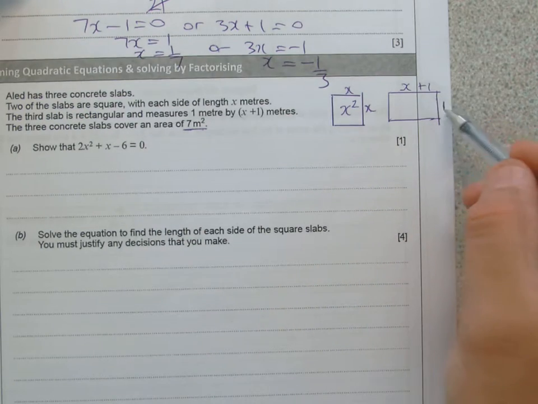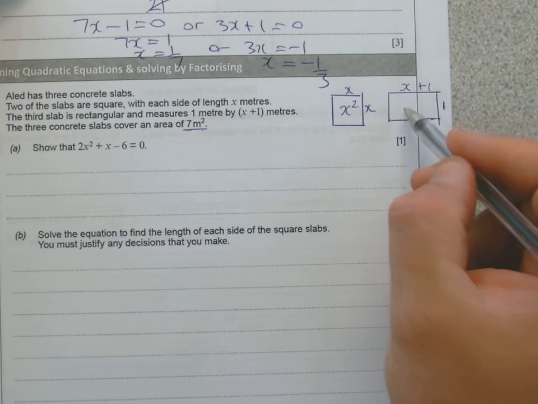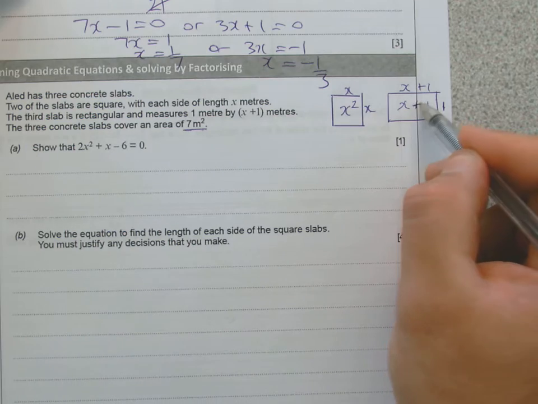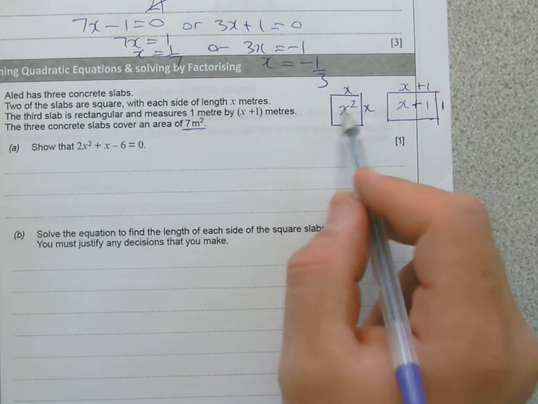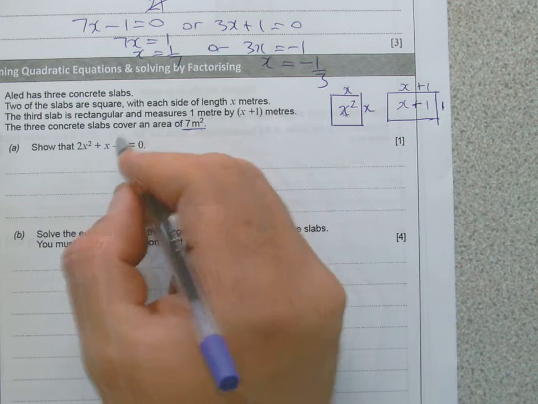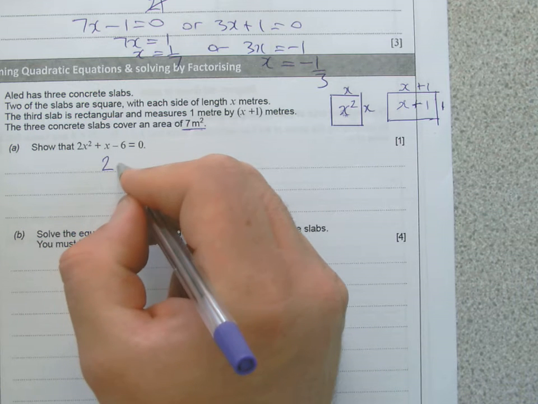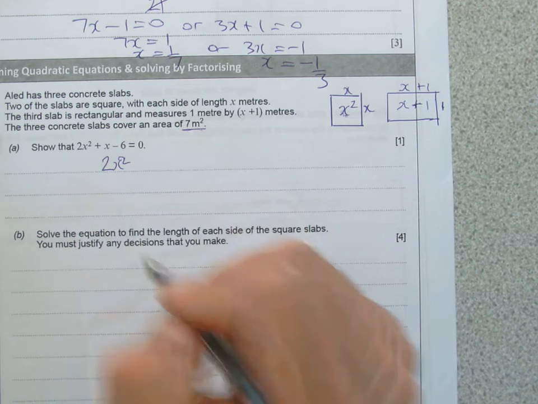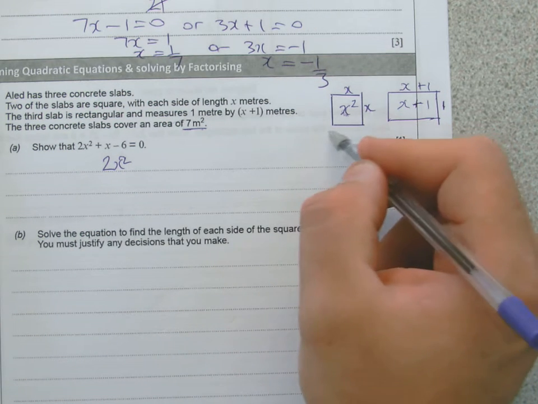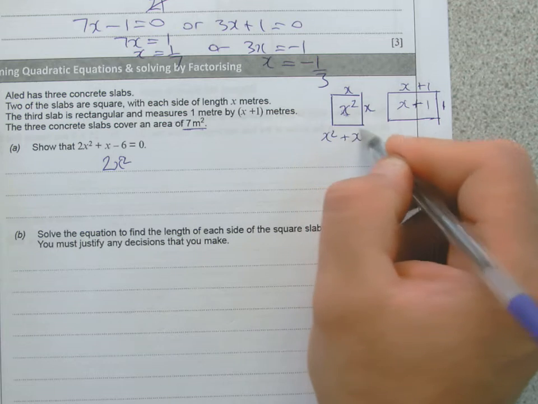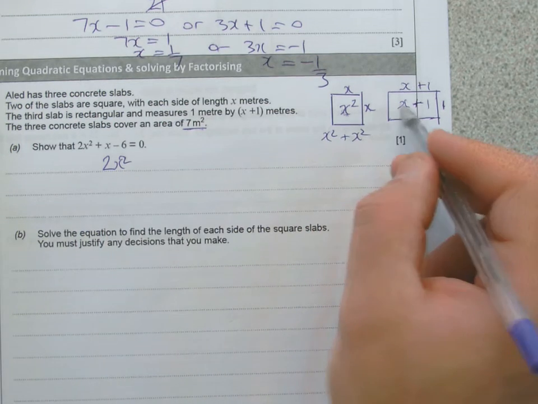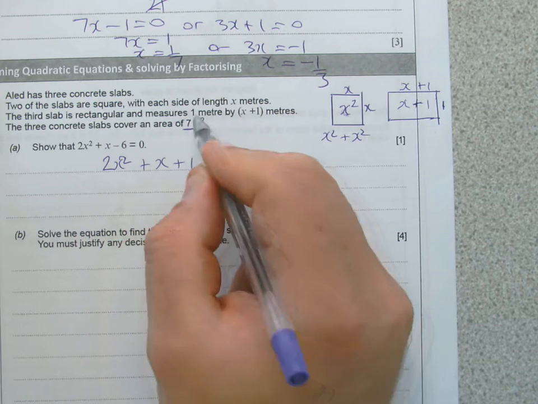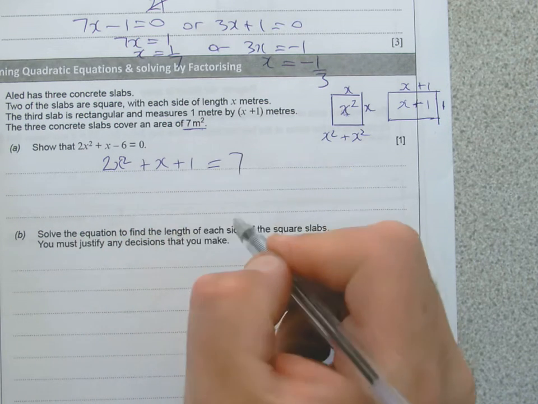If I work out that area, 1 times this is just going to be x plus 1. Put it in a bracket if you want. So he's got 2 of these, don't forget. So 2 of these would be 2x squared. That makes sense? 2 of these, because you've got x squared plus x squared, so it's 2x squared. And then this area here is x plus 1. So the total area, it says, is equal to 7. So put it equals 7.